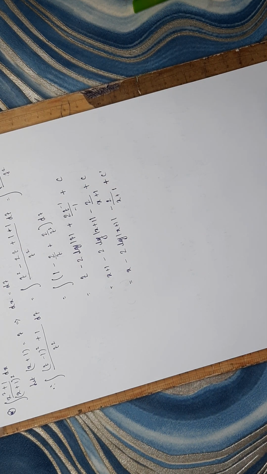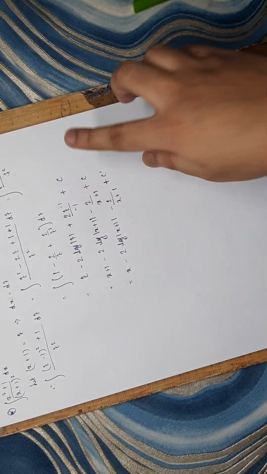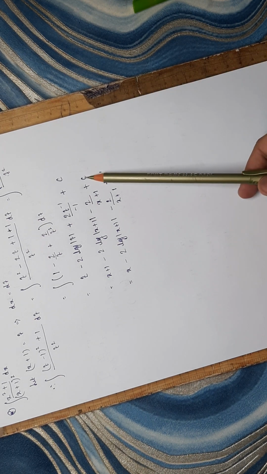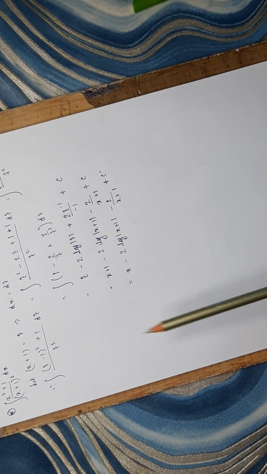Why do they do that? Whenever you have more than one constant, anything other than the constant c, they try to club those constants together. Here we had the constant c, and apart from that we also have a constant 1.